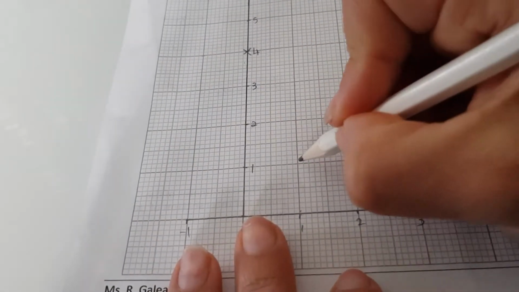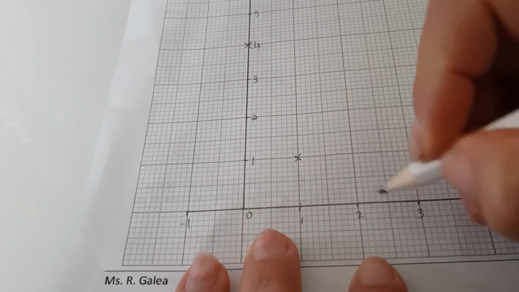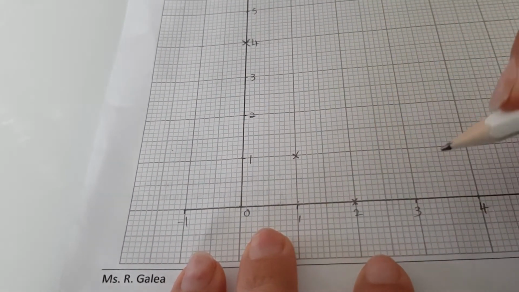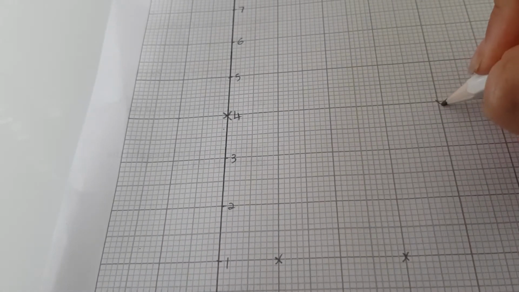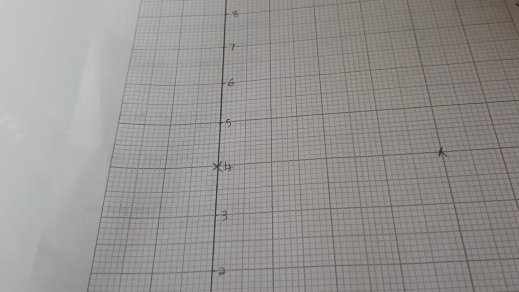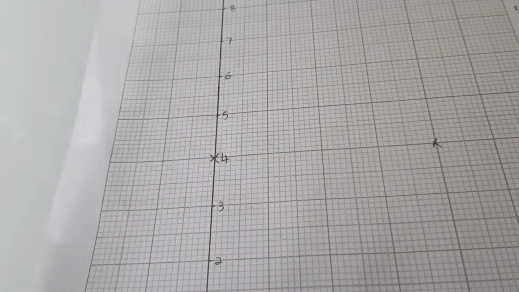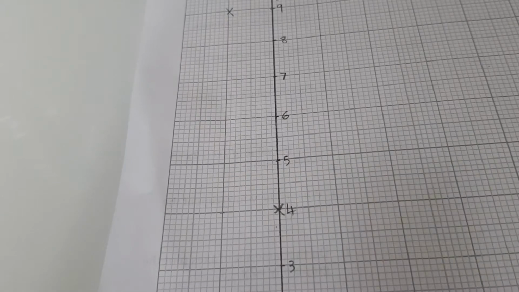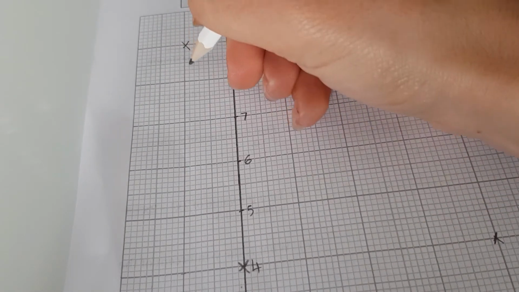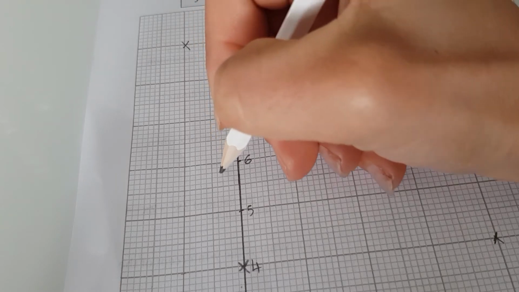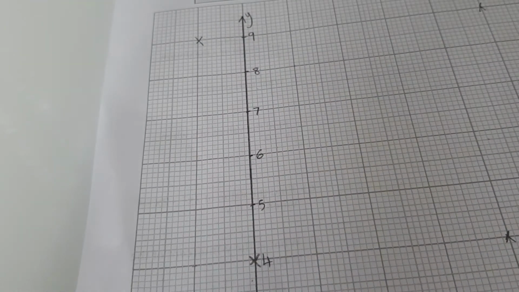1, 1, 2, 0, 3, 1, 4, 4, 5, 9. Now, this tends to get a little bit more tricky to do freehand because there's quite a distance. So I use this trick.